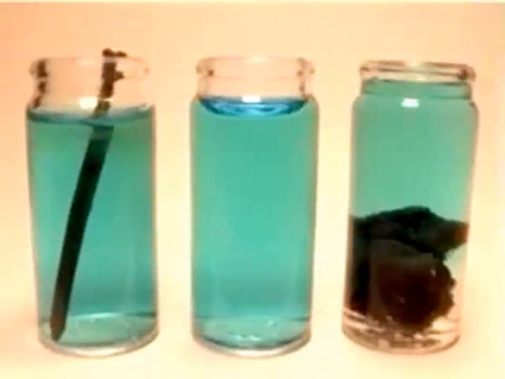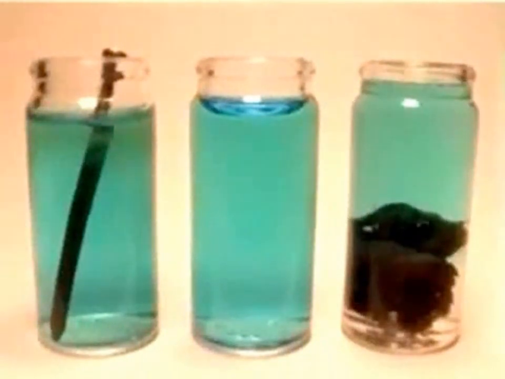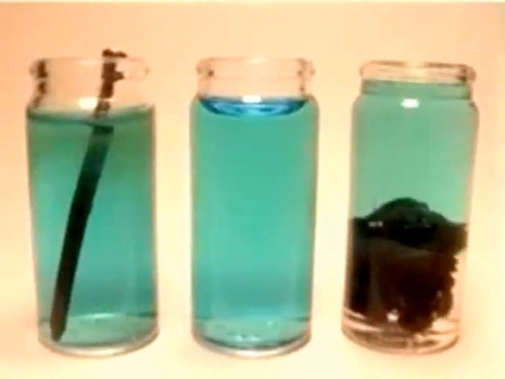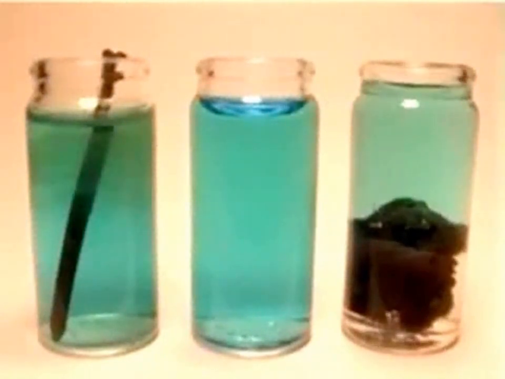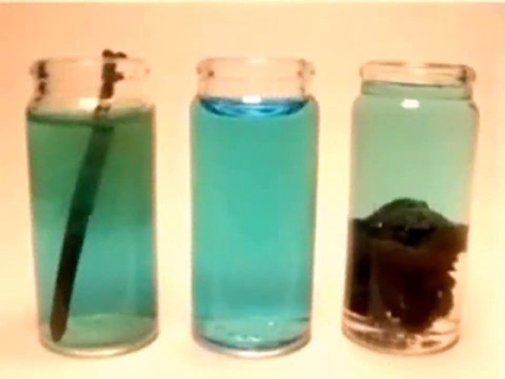The bubbles that appear in the vial to which zinc was added are hydrogen gas, which is from the reduction of water by zinc. The vial to which iron was added never becomes as clear as the one to which zinc was added because the iron is ultimately oxidized to iron 3, which is rust-colored in aqueous solutions.